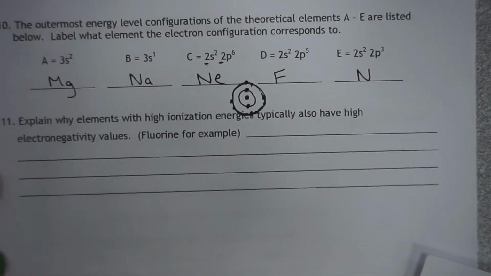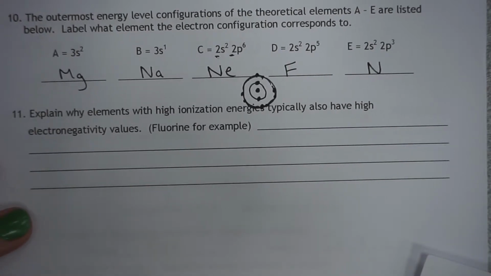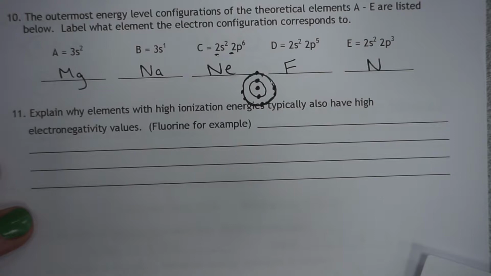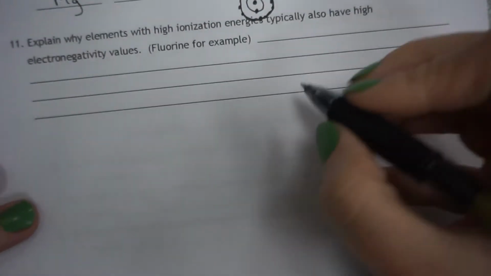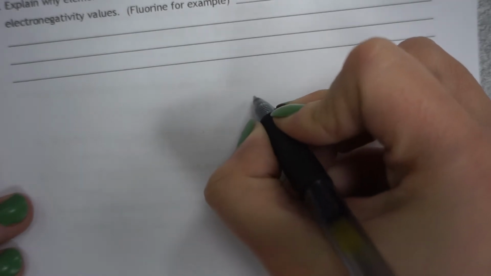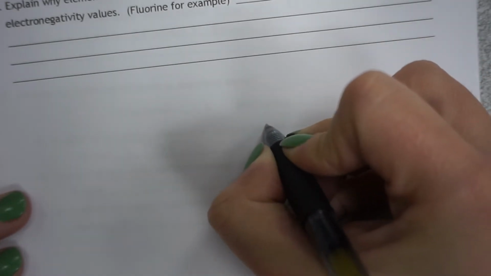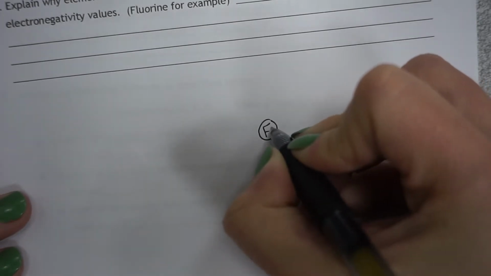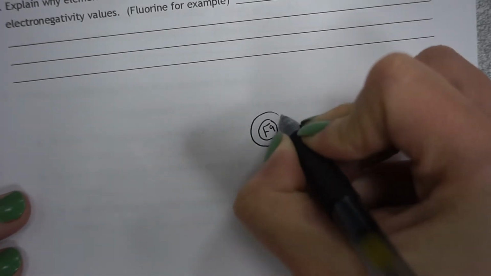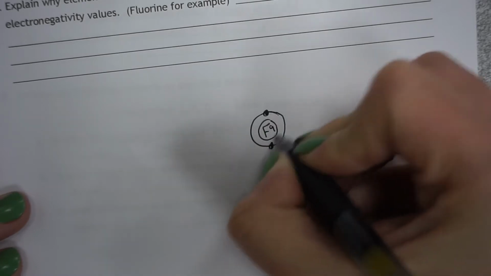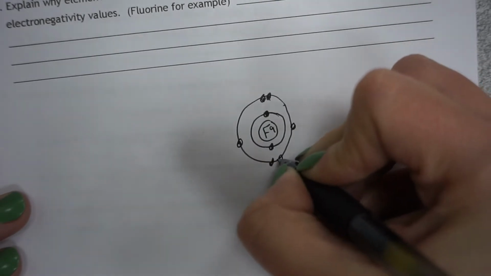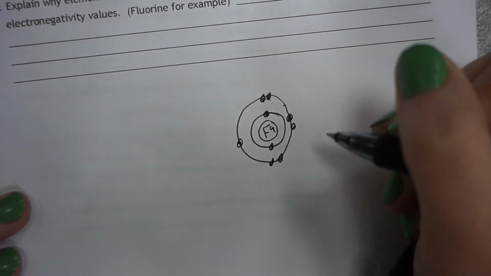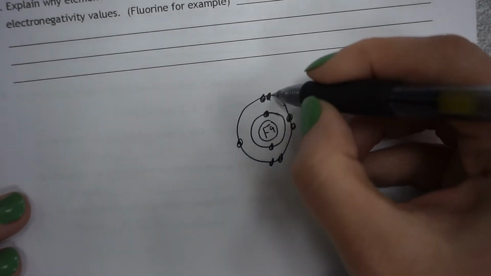Last question, then you can go to sleep. Explain why elements with high ionization energies typically also have higher electronegativity values. Fluorine, for example. Basically, they don't want to lose electrons. So let's just do fluorine. Fluorine has atomic number 9, so it has 9 protons. Then you have this circle, and it has 9 electrons: 1, 2, 3, 4, 5, 6, 7, 8, 9.